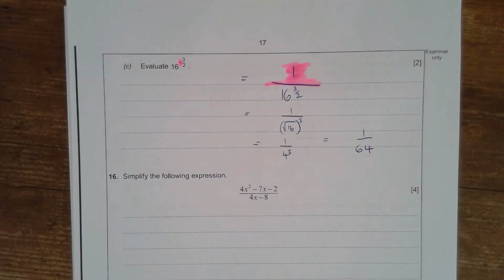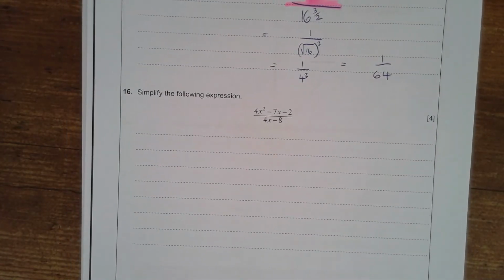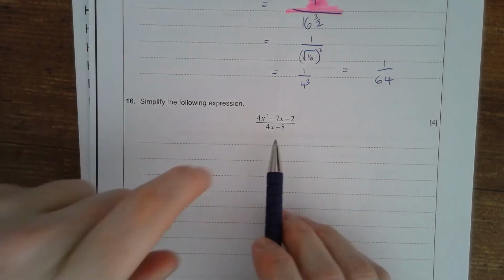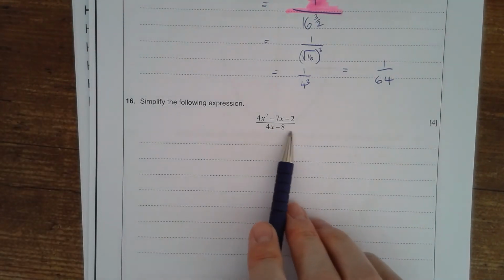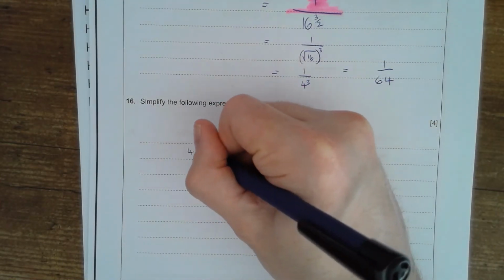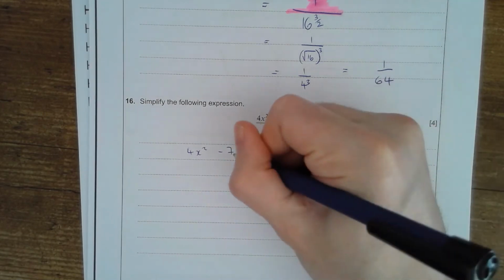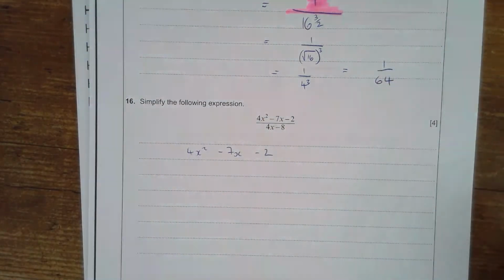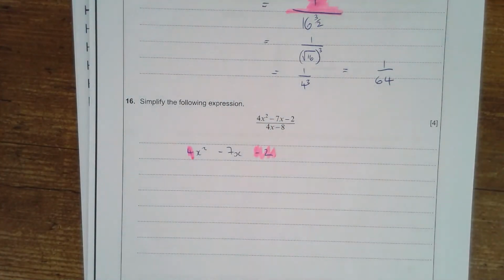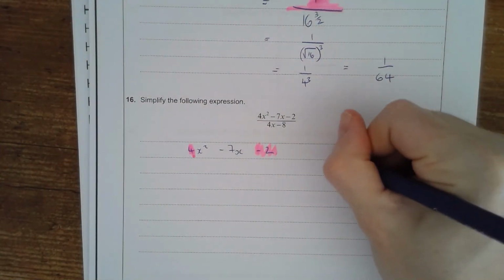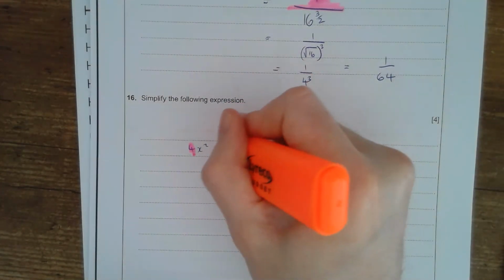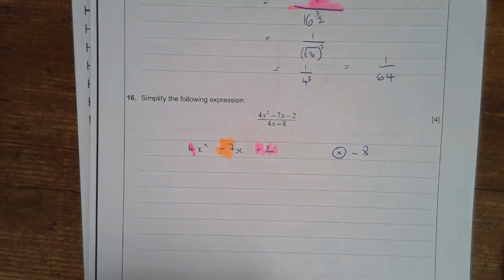The next question says, simplify the following expression. Now, we've got a quadratic up on the top, and we've got a normal sort of linear expression to factorise here. The first thing I'm going to do is factorise 4x squared minus 7x minus 2. Now, the way that I do that is I get the first term and the last term, and I times them together. So they times together to give me minus 8. I then look at the middle term, which is minus 7.